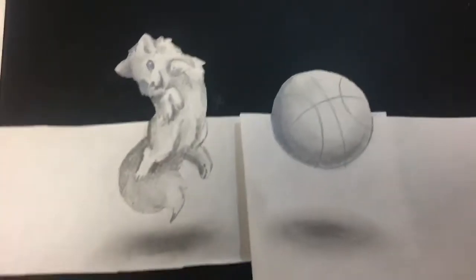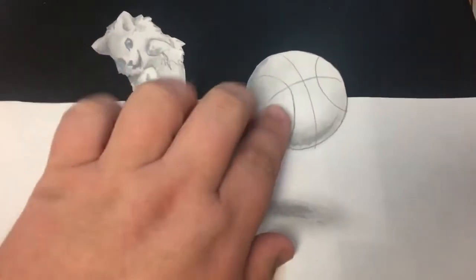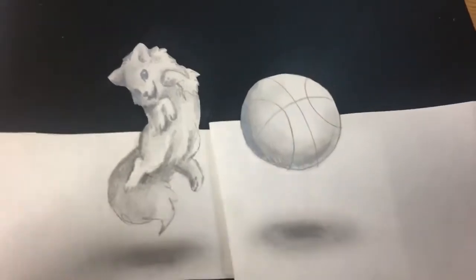Alright, so today I'm going to show you how to do a 3D optical illusion to make it look as though it's kind of like hopping off the paper. It's a really simple floating illusion.